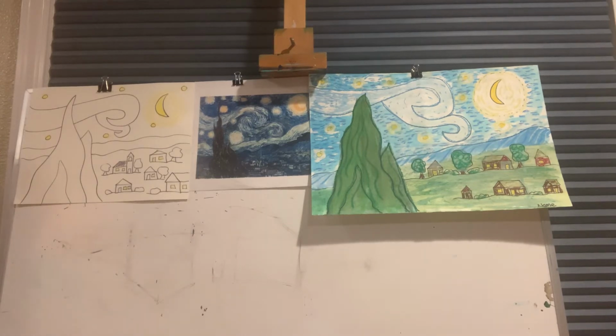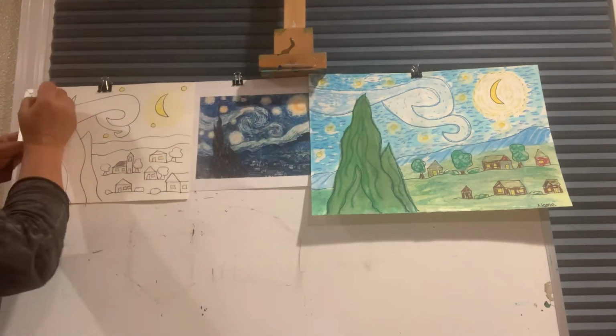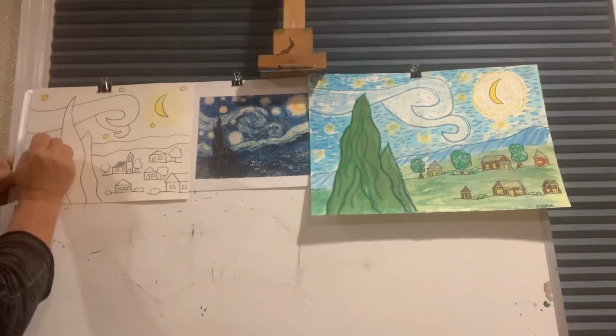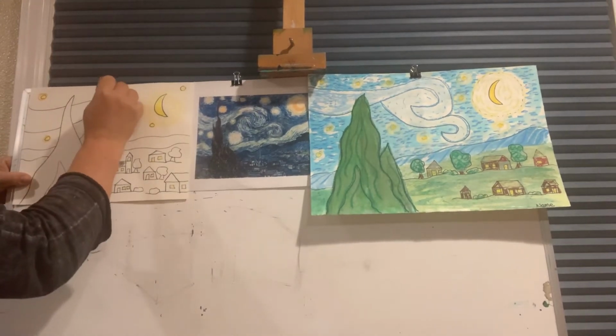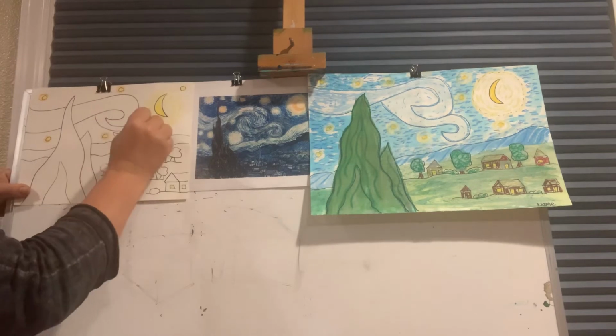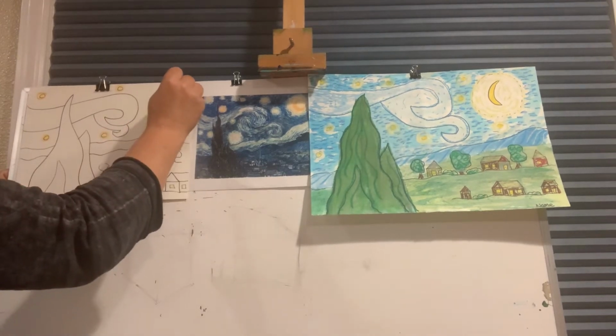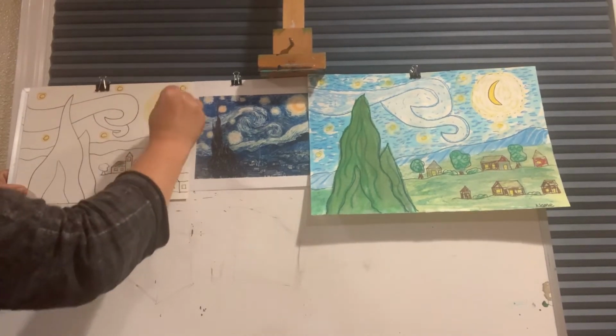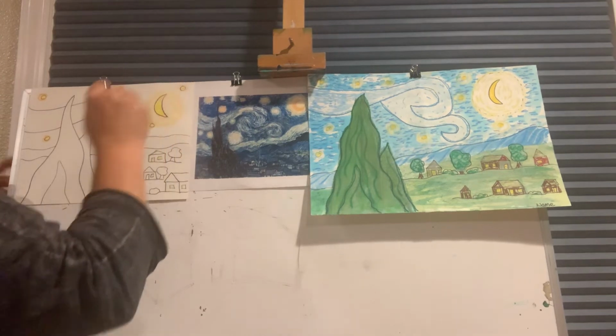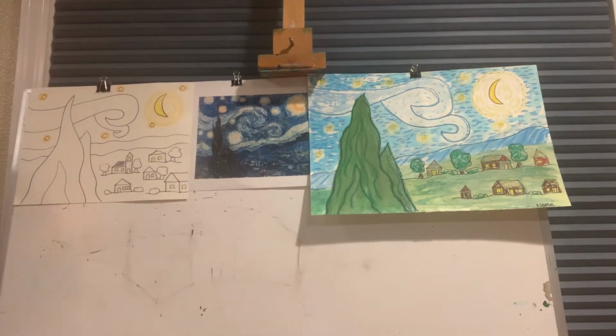Super. Now, this one doesn't have a lot in it, but I like to add a little bit of orange, and I'm just going around the outside here a few times to make it a little fun. Remember, it doesn't have to look exactly like the original.